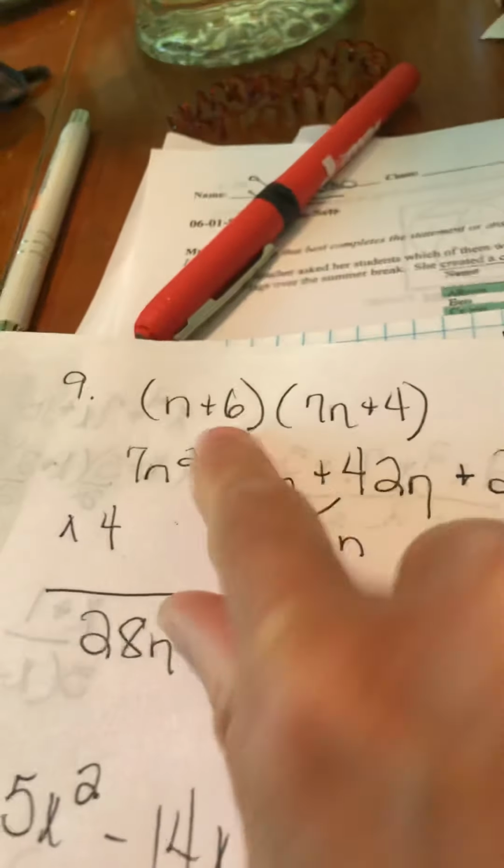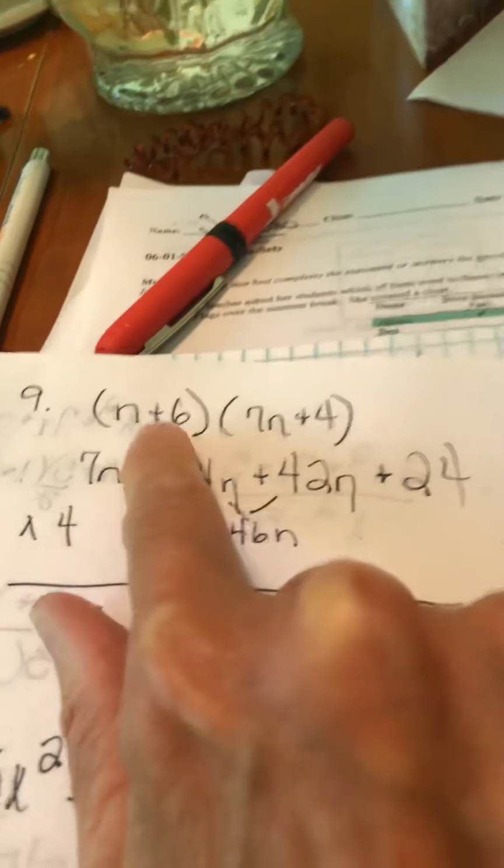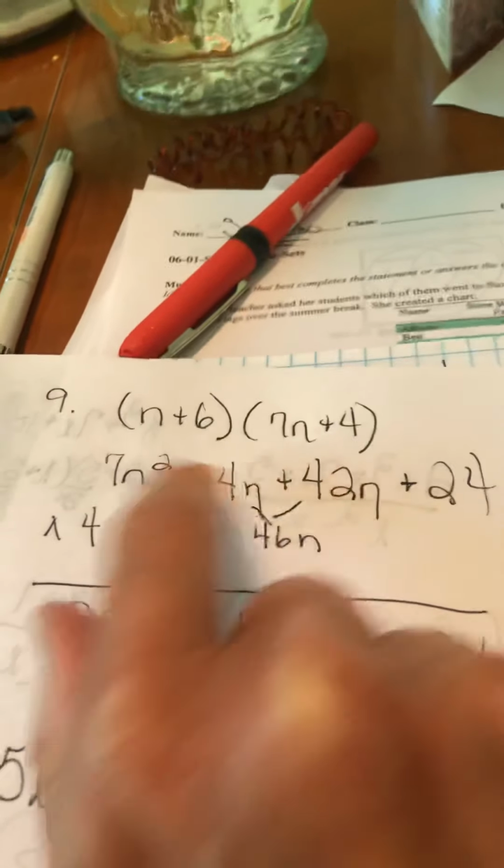Okay? Now for number 9, we had to find an expression that was equivalent to these two. So the first thing I did is I used FOIL to multiply these out.